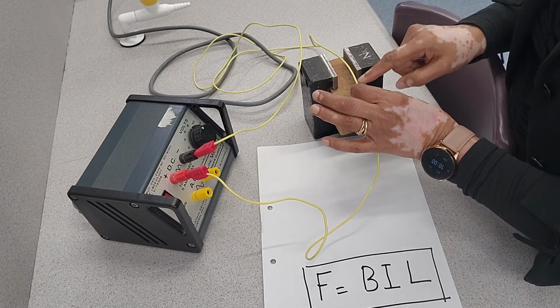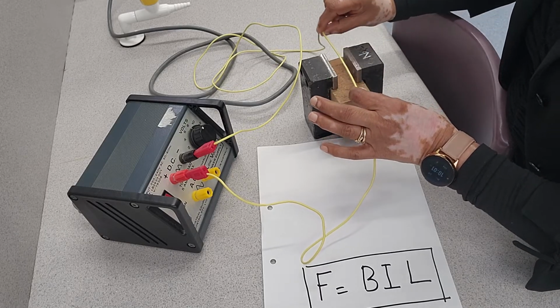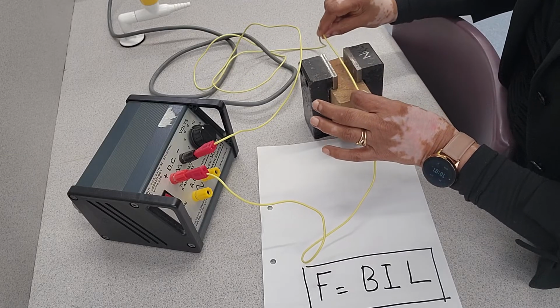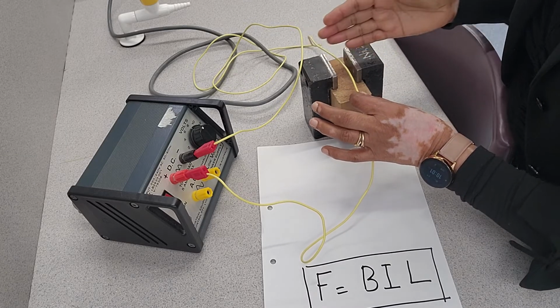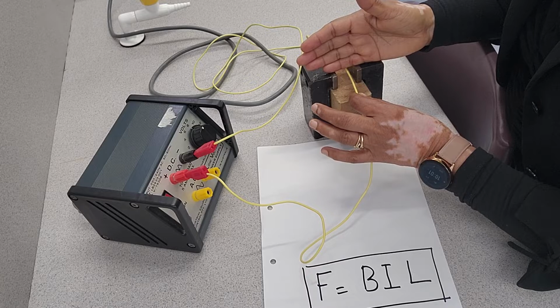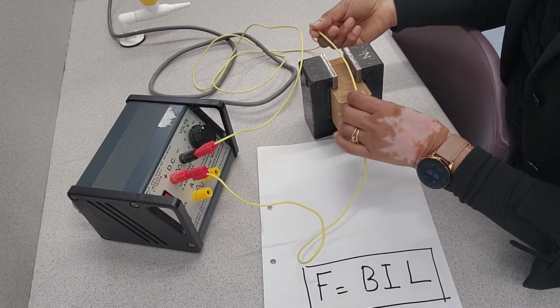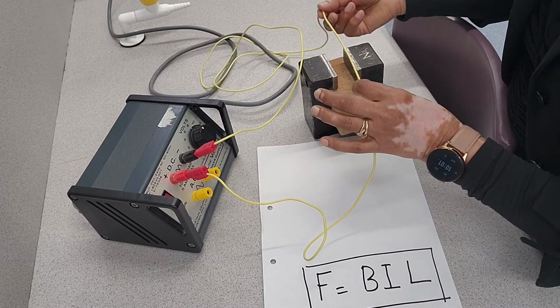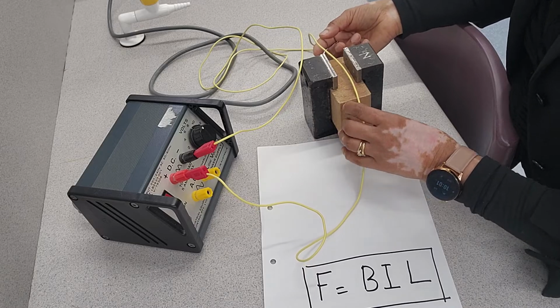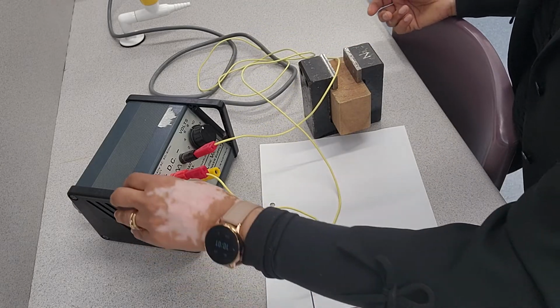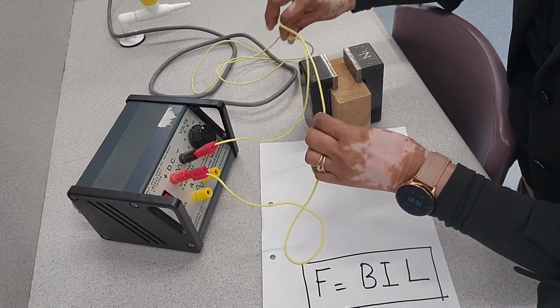This force is a maximum when the direction in which the current moves, or the direction in which the charges flow, is at right angles to the magnetic field. And this force is going to cause the wire itself to move. So watch what happens. You saw the wire moving, it jumped out.